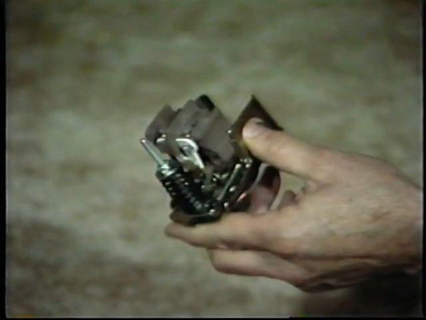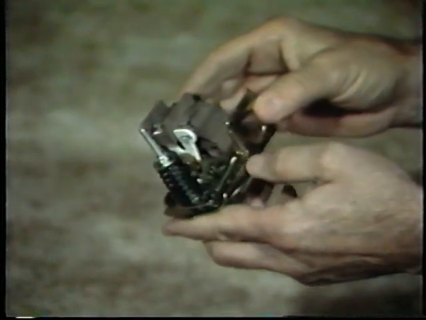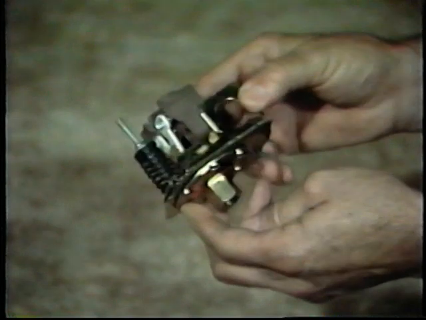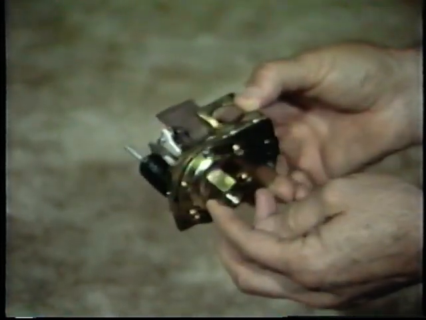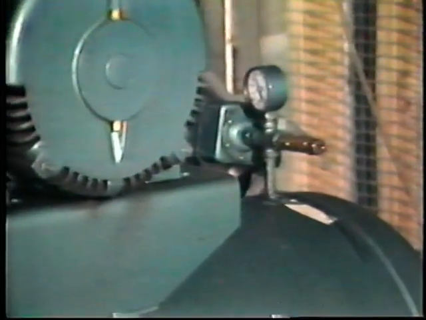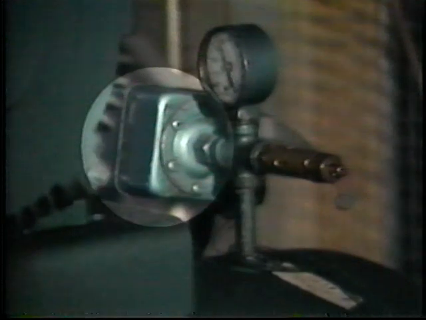Remember this device? It's a pressure switch, which we described back in Chapter 4. It's used to start and stop the motor and is primarily used on small units. This is because frequent starting and stopping of an electric motor can cause excessive heat buildup, particularly in larger units.